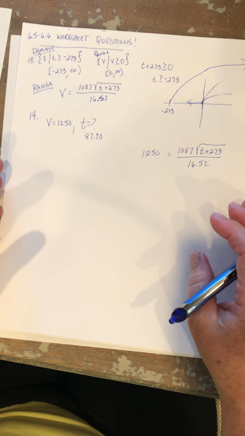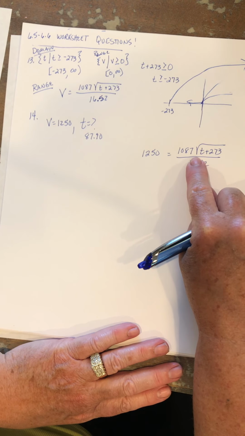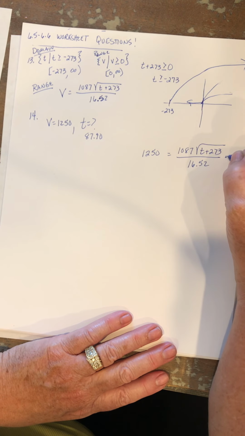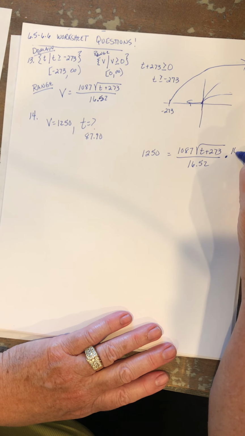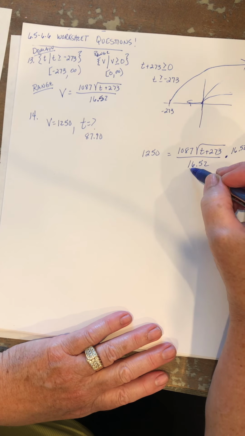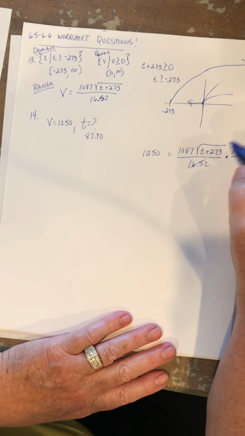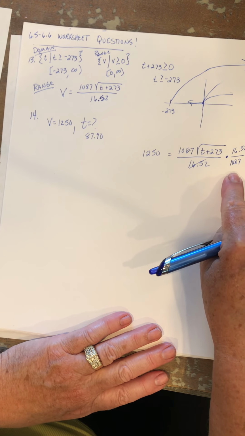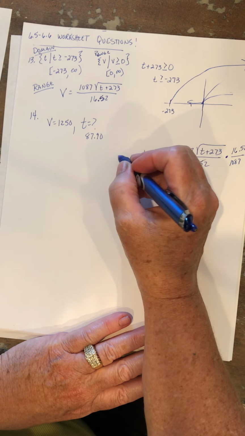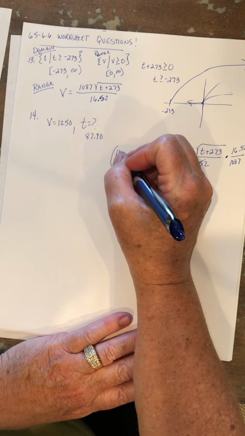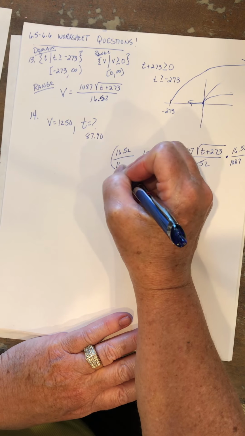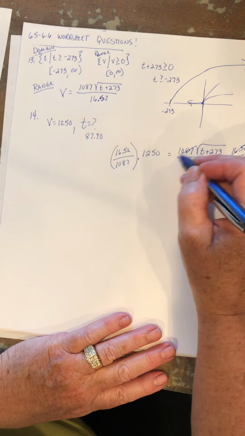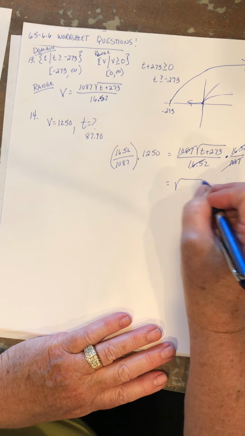This was the object of that game, right? To get this radical all by itself. So anything that's outside the radical, you have to get rid of. So I'm going to multiply by the 16.52. That's going to get rid of this. And then I'm going to divide by this guy right here, 1087. And what you do to one side, you always have to do to the other side. So the other side, I'm multiplying by 16.52 over 1087. Over here, these two canceled out, and these two canceled out, and that isolated my radical.